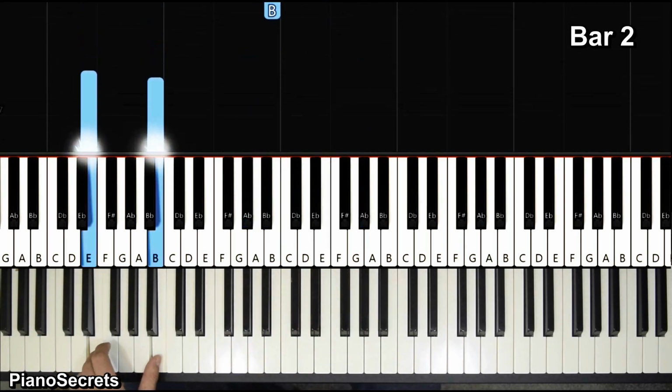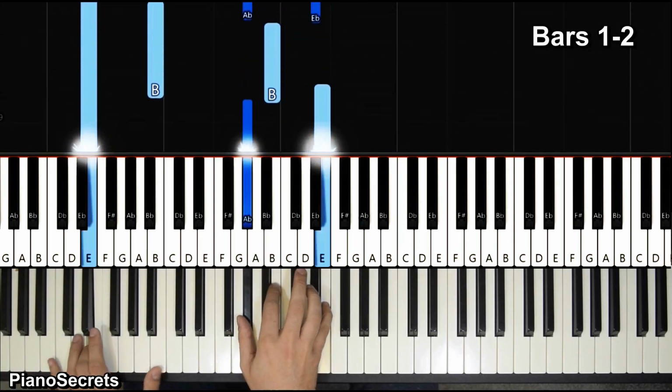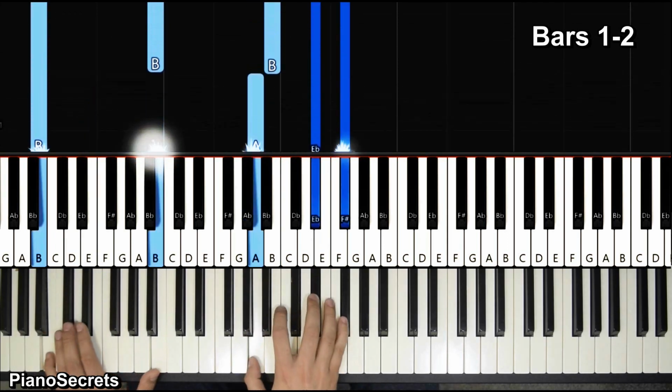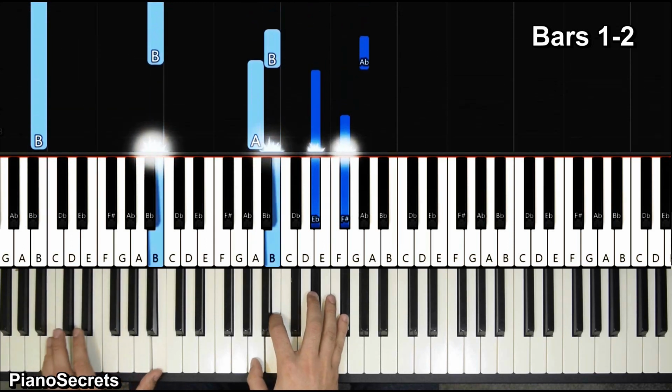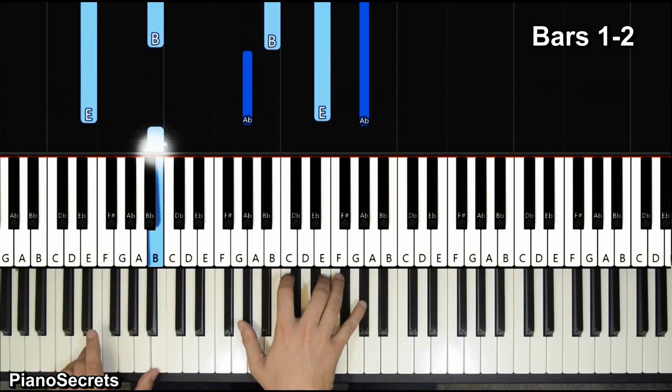Let's try to play it very slow, those two measures, so maybe I slow down so you see it, match here, match here, match here, match here, match here again, and match here.